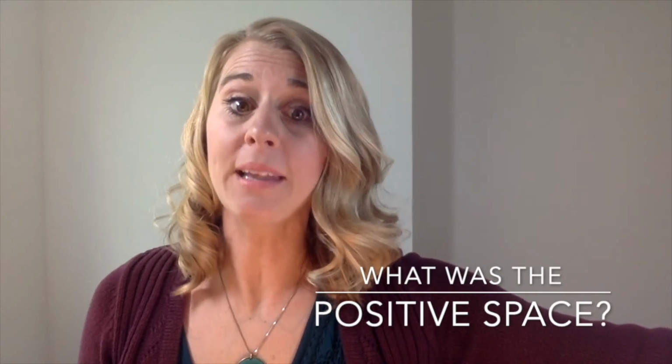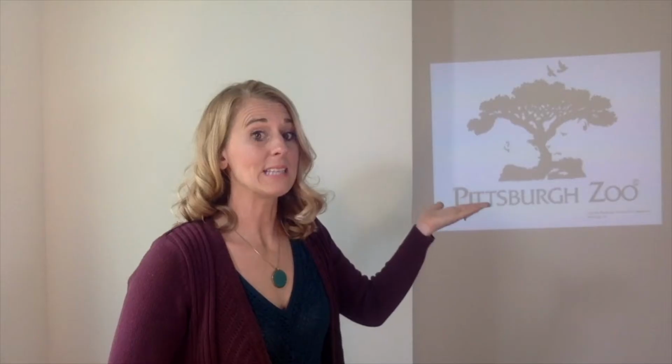If you said that you believed that the positive space in the image I showed you was a tree, I'd say you're correct. However, let's take a closer look at this image. This image is a logo from the Pittsburgh Zoo in Pittsburgh, Pennsylvania. If you look at how the artist designed this image, they created a tree as the positive space, but you can see that in the negative space of this image, there is a gorilla and a lion representing the zoo. This is a great example about how positive and negative space work together to help the viewer glean meaning from a work of art.